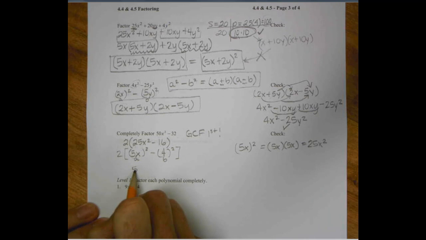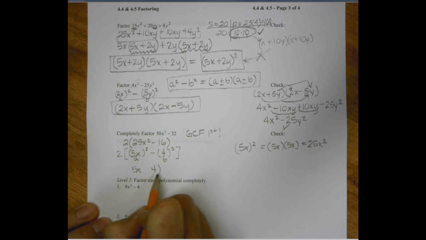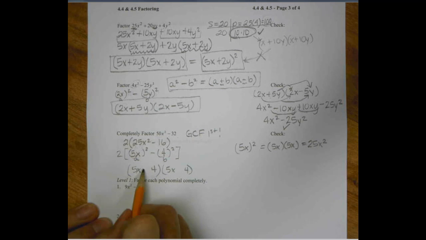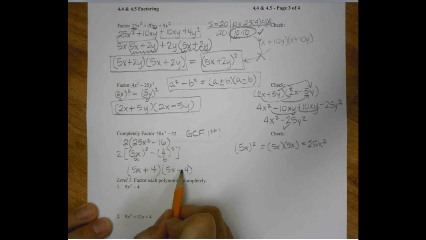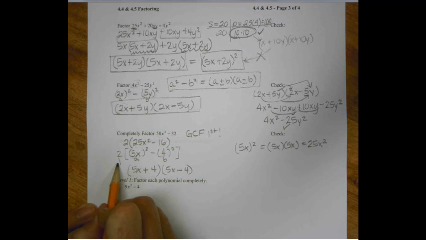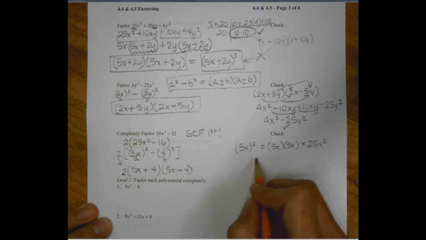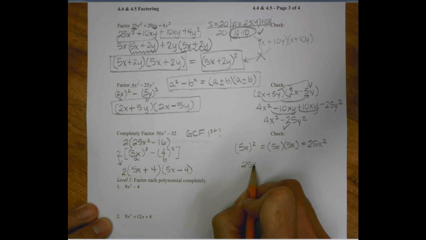And now I can use the 5x for my a and the 4 for my b. So I'll have 5x and 4, 5x and 4. One set has a plus in between, the other set has a minus, and of course I can't forget that 2 out front.